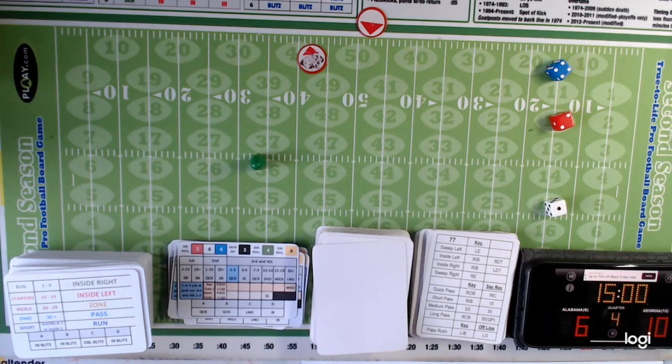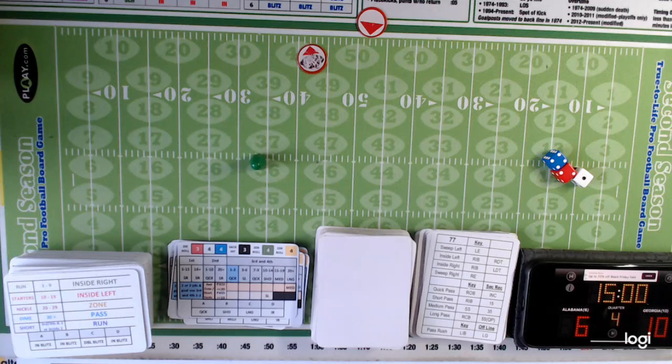So +1 to the defense. Let's see if he can get the pass off. 5-5 is going to be the defender of a quick pass, left defensive end, and we are a run defense. So it's going to be a 2, doesn't stop it. The pass is complete, and Grant 4-2 gets 3 yards. Second and 7 from the 45.